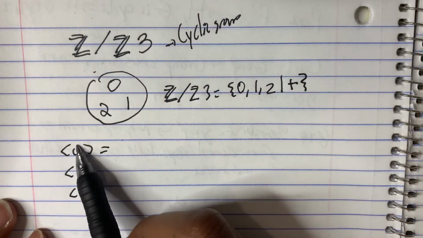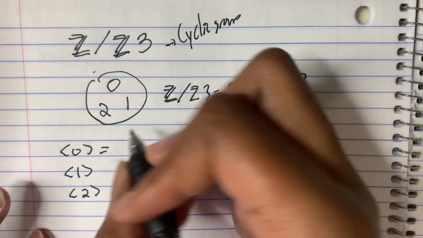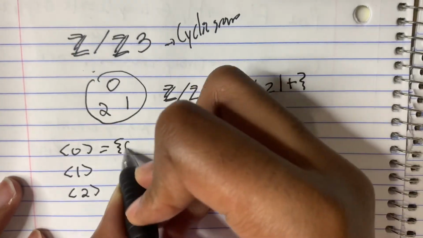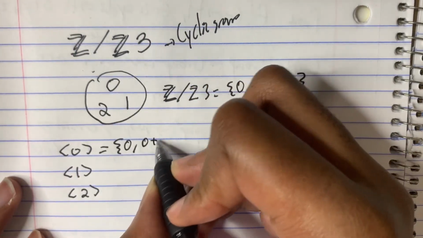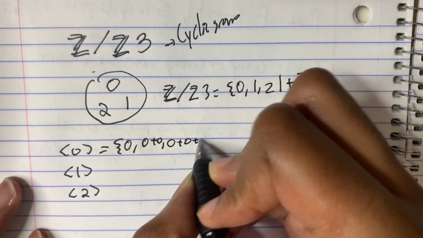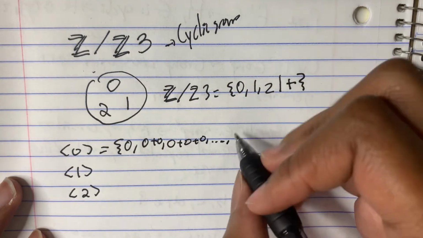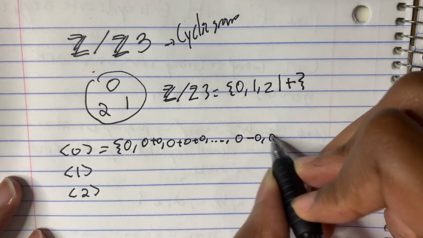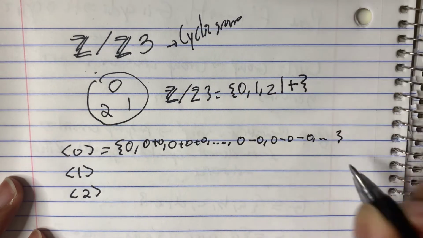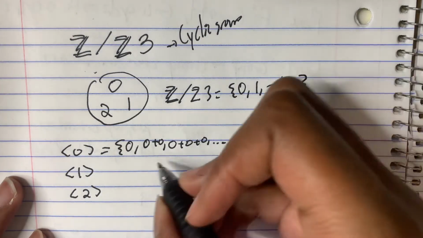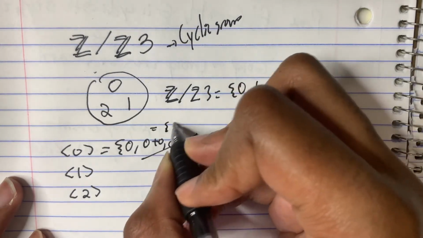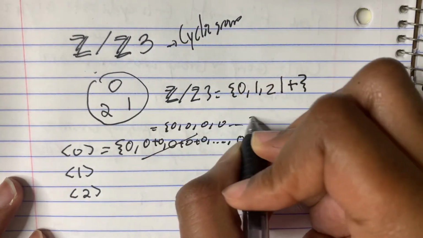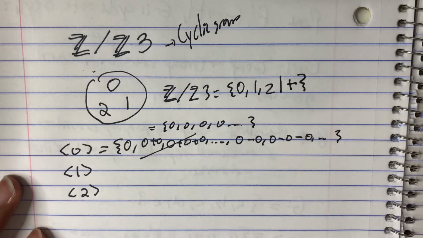So what's the generator of 0? Well, the generator of 0 is going to be 0, 0 plus 0, 0 plus 0 plus 0, and so on, and 0 minus 0, 0 minus 0 minus 0, and so on, which of course is just going to consist of zeros.